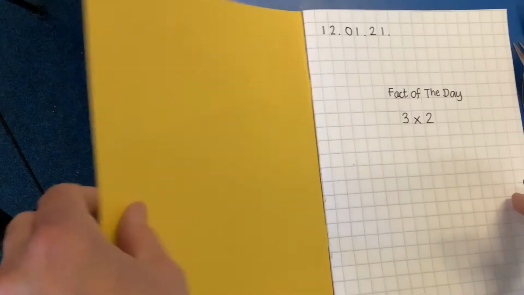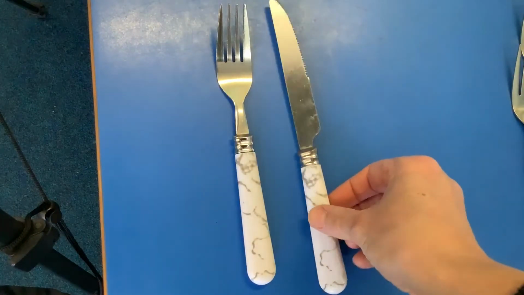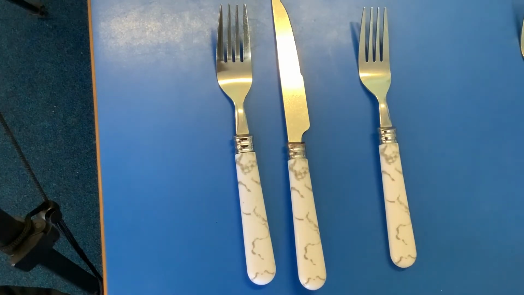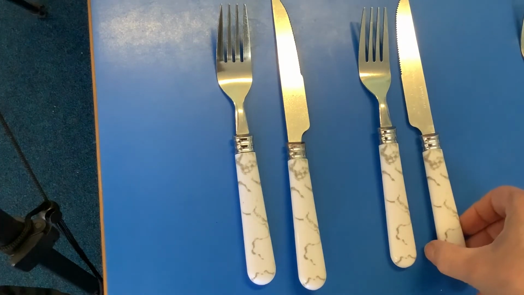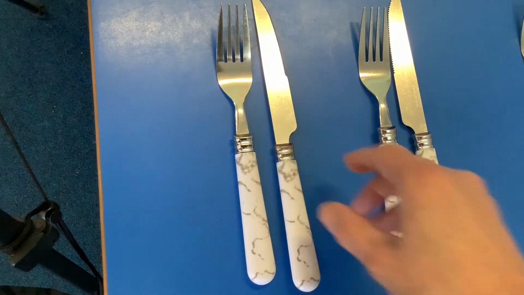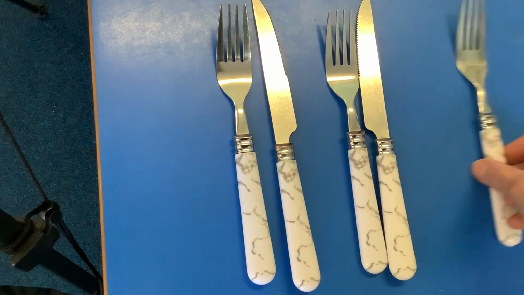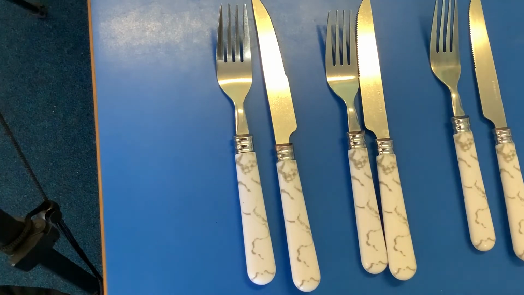Well, I've got some cutlery here to show you because a knife and fork comes in a pair, and we're talking about pairs when we're doing the 2 times table. So there's one group of 2 bits of cutlery, a knife and fork. Here's my second group, so I've got a knife and fork 2 times. 2 times 2 is 4. That's our fact of the day for yesterday. Here comes another set of cutlery. 3 times 2. How many bits of cutlery do we have all together? 1, 2, 3, 4, 5, 6. 3 lots of 2 makes 6.